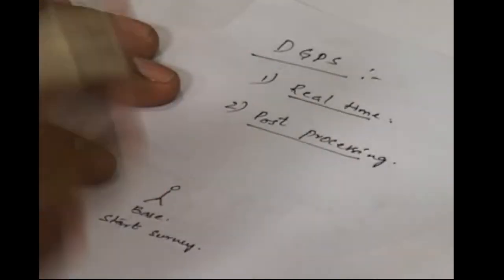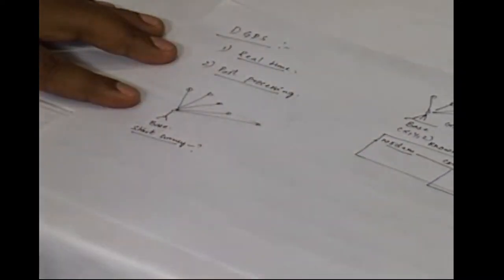Okay, further when we go onto the field, we will see how the settings or how to start this survey. Now over the base, this base will get the signals from the satellites and store it in a file inside the receiver.